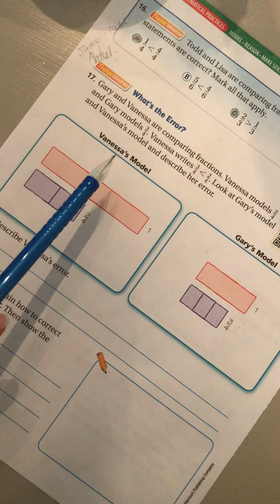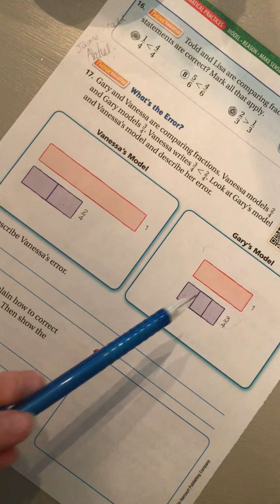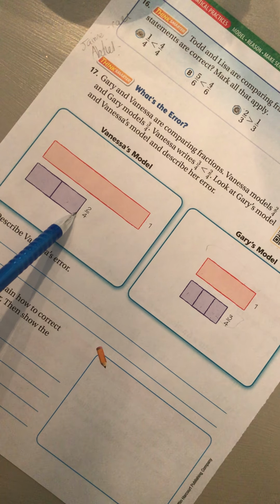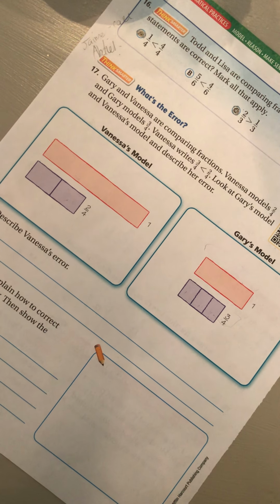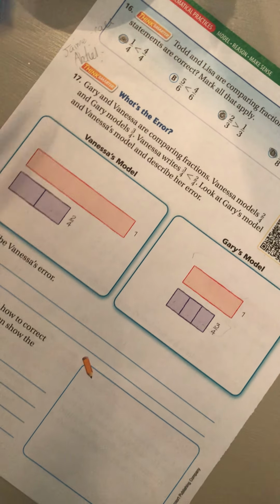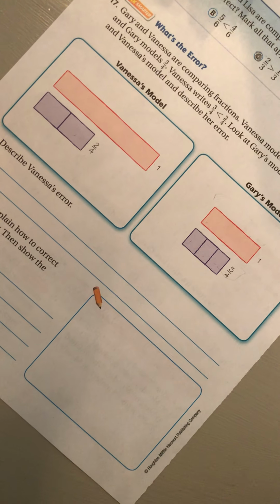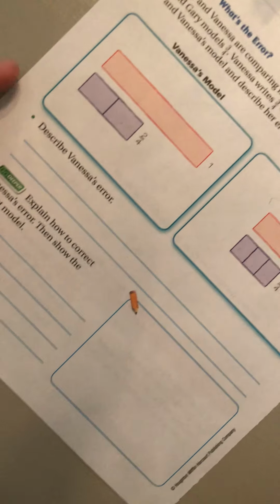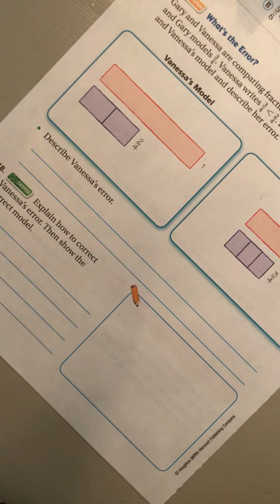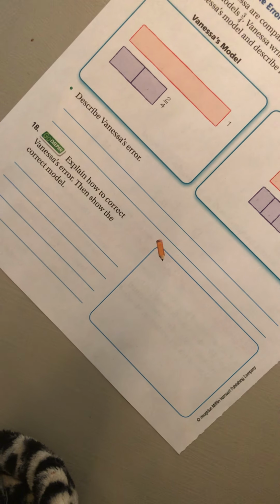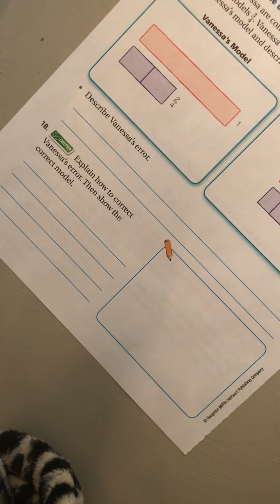Now, Vanessa writes that 3/4 is less than 2/4. Look at Gary's model and Vanessa's model and describe her error. So, describe the possible error. Basically, boys and girls, Vanessa and Gary, they're not comparing the same size wholes.